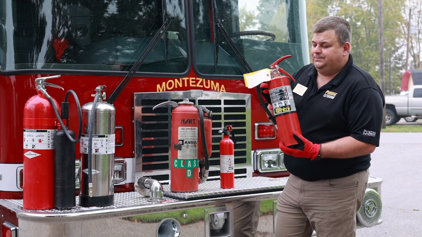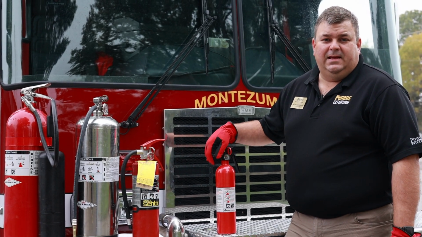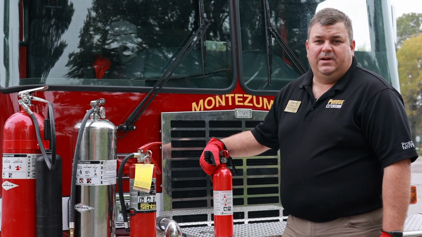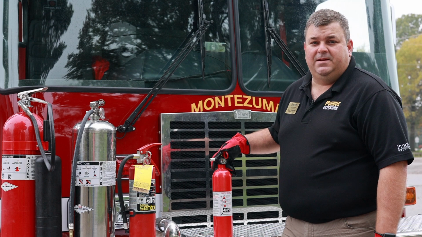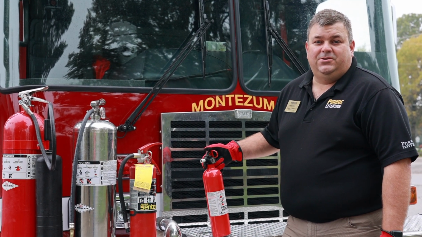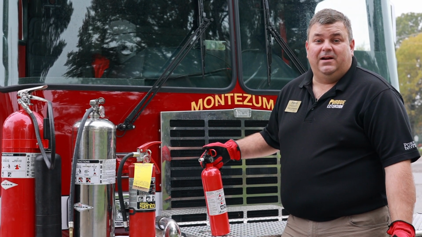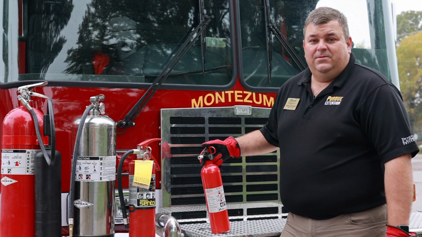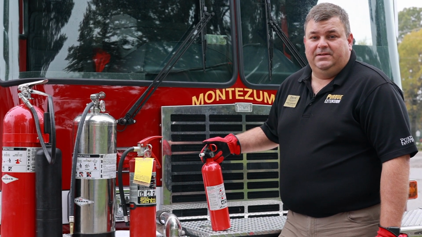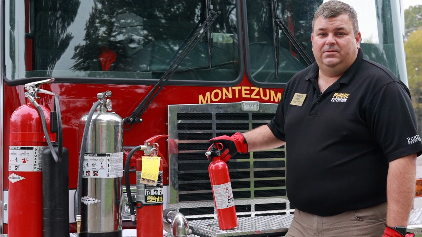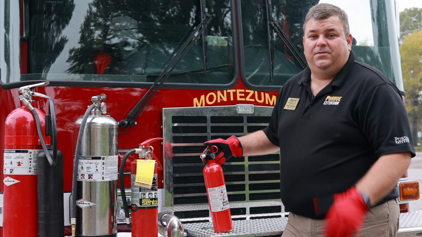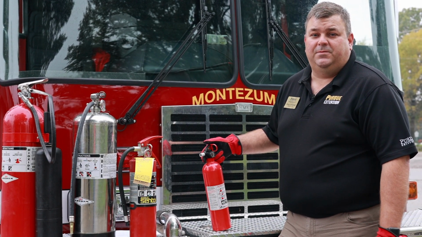When we talk about spacing and location of extinguishers, it's important to have them in the right places when we need them. There's nothing worse than trying to look for an extinguisher when you have a fire and not knowing where it's at. When we look at some of the standards that are given by NFPA, we have a guideline of placing our extinguishers in our different buildings.